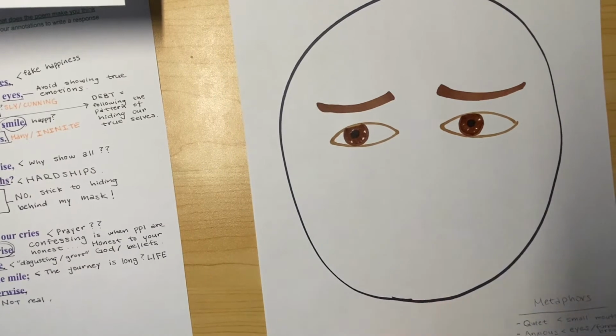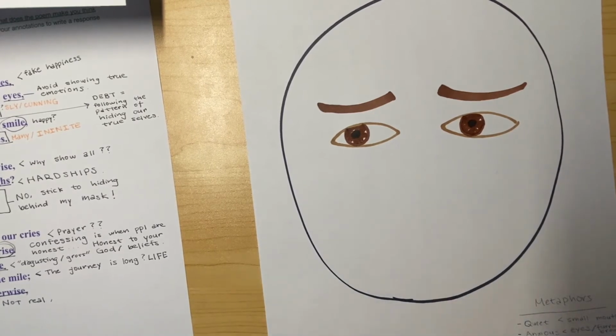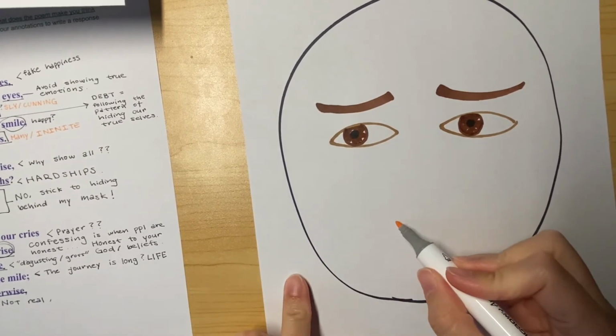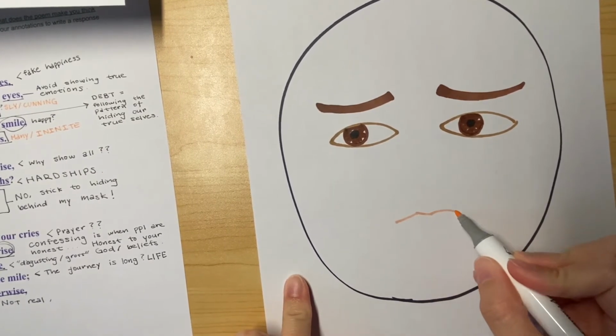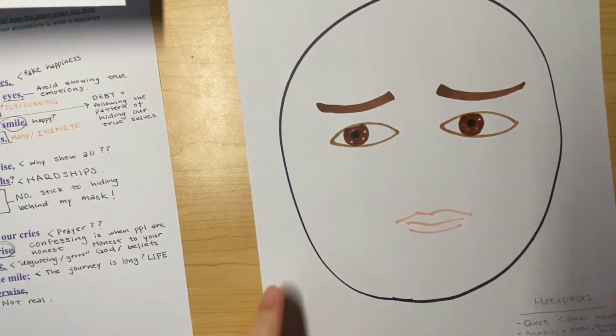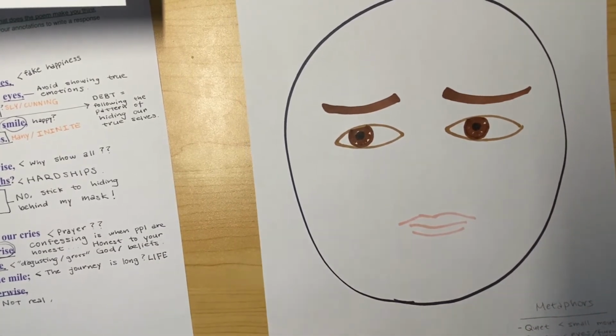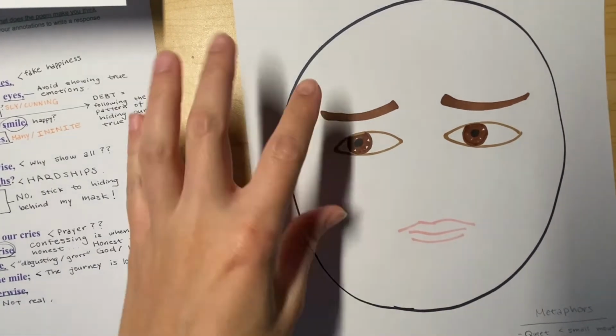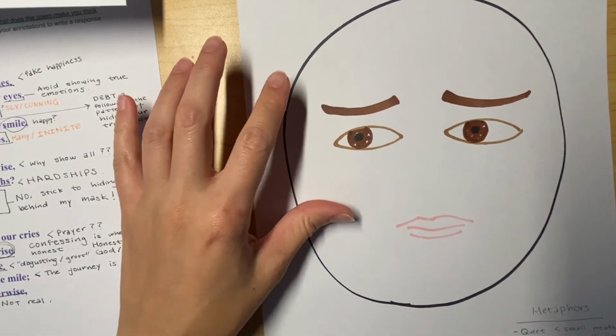For quiet, I wrote small mouth, so going off of that, I'm going to find something that's not too red, because a super red mouth is kind of creepy. So we're going to make this kind of small in proportion to the rest of the face. I don't know, maybe I should over exaggerate it more. We can do that later. This is just a draft. And what else do we write? Cool exterior.